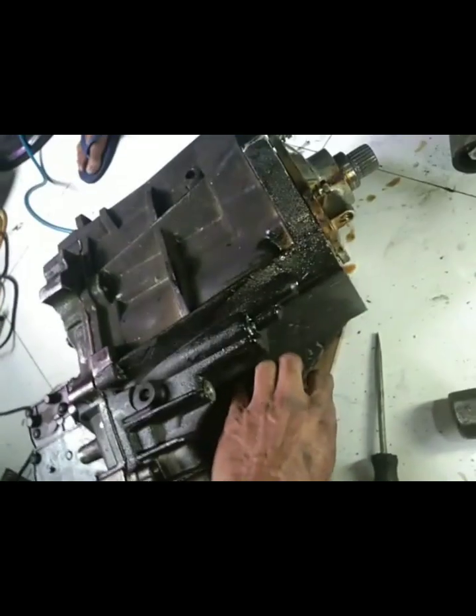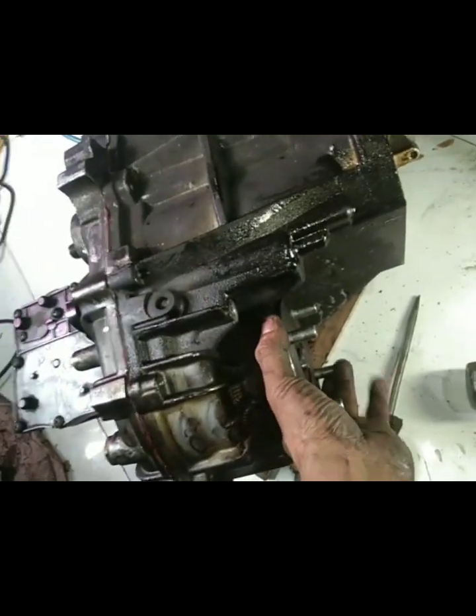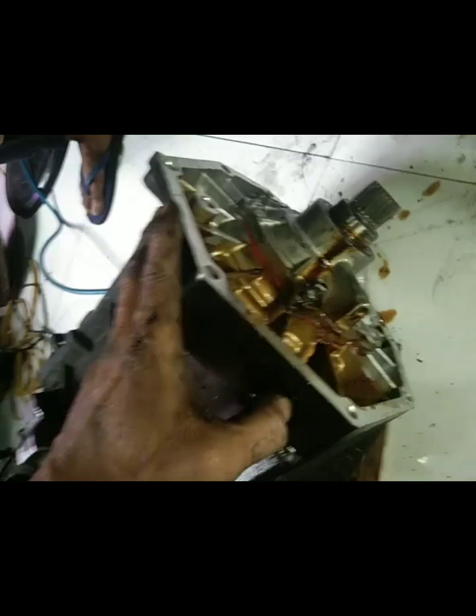Can a car run without a transfer case? Without a transfer case, your car or truck would not be able to switch from two-wheel to four-wheel drive mode.